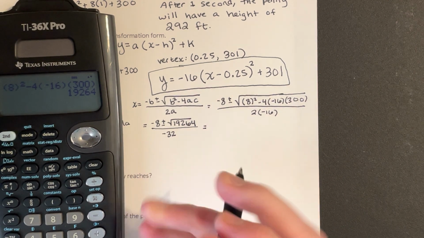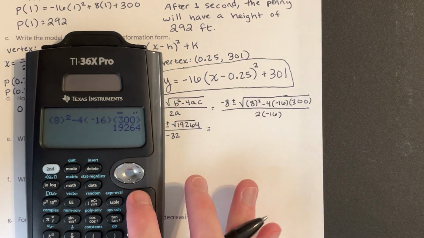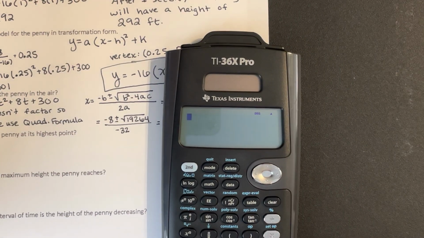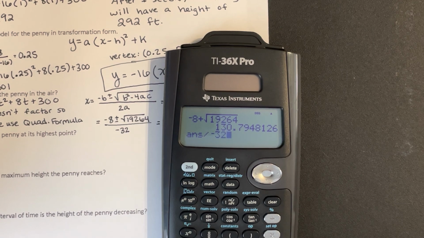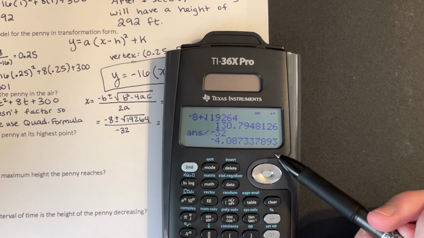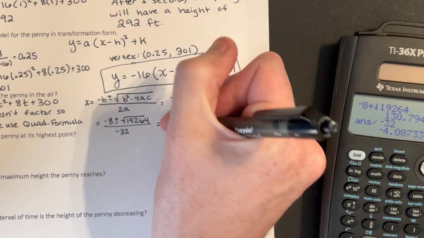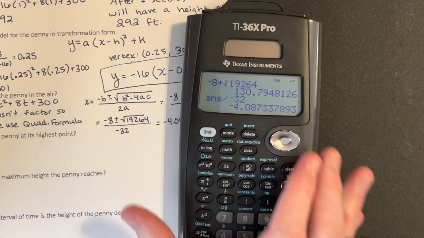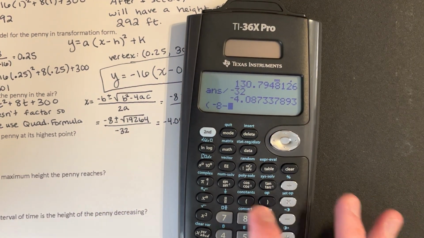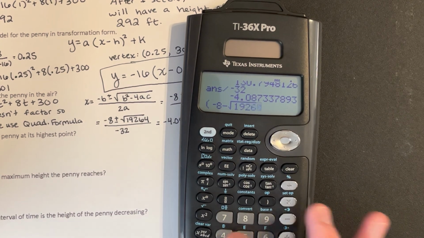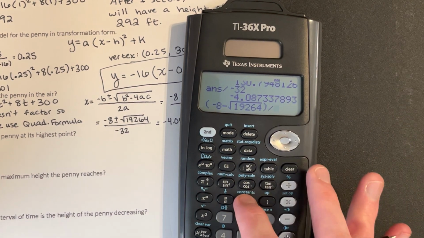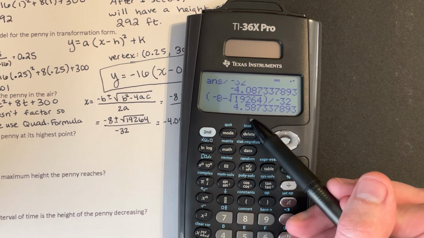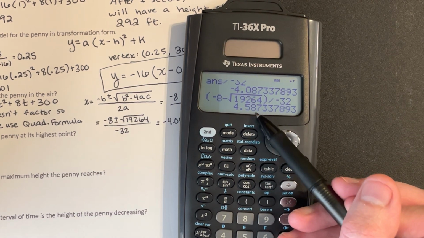Remember, we should have two answers. So I'm going to do this twice with negative 8 plus the square root of 19,264. Take that whole thing and then divide by negative 32. I got negative 4.09 if I round. So negative 4.09, and let's find the second answer. So negative 8 minus square root 19,264. That whole thing is divided by negative 32. I get positive 4.59 if I round.